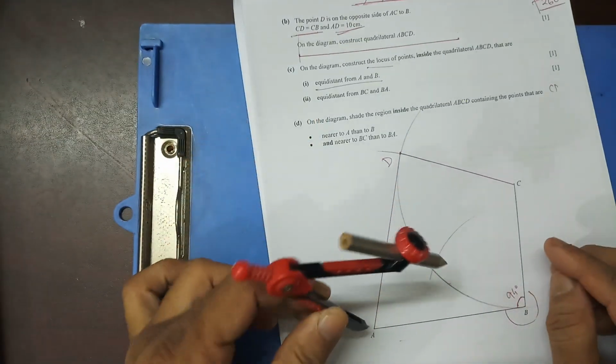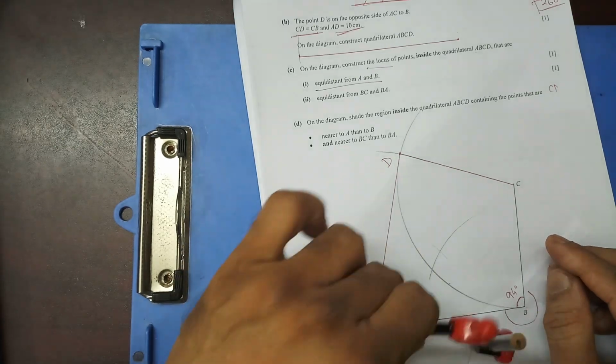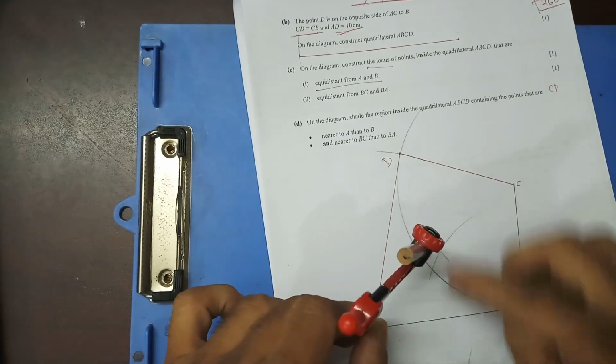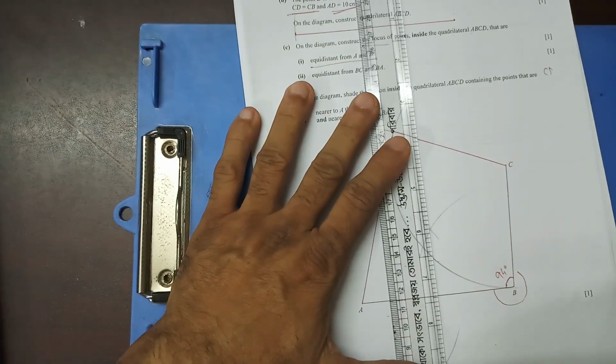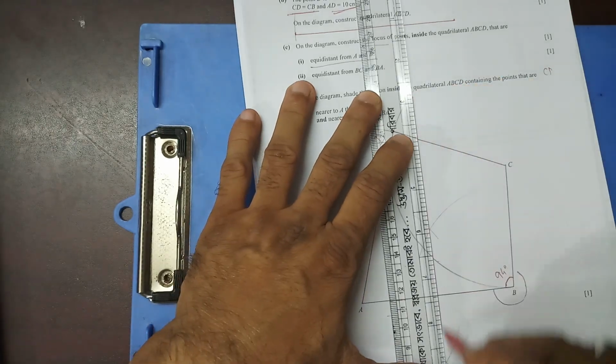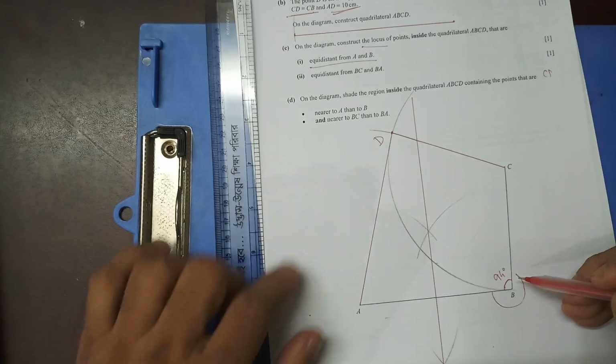I'm not going to change that radius. From center A, I'm going to draw two more arcs to intersect the previous ones. I hope you can see those. And I'm going to join these two points, and that's that. Any point on this line is going to be equidistant from A and B.